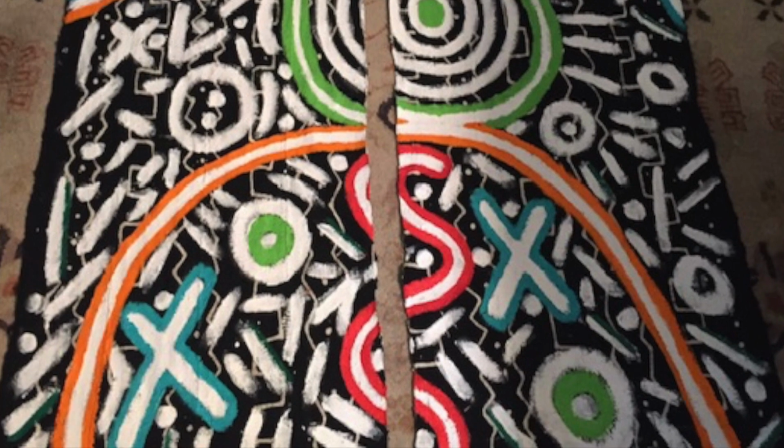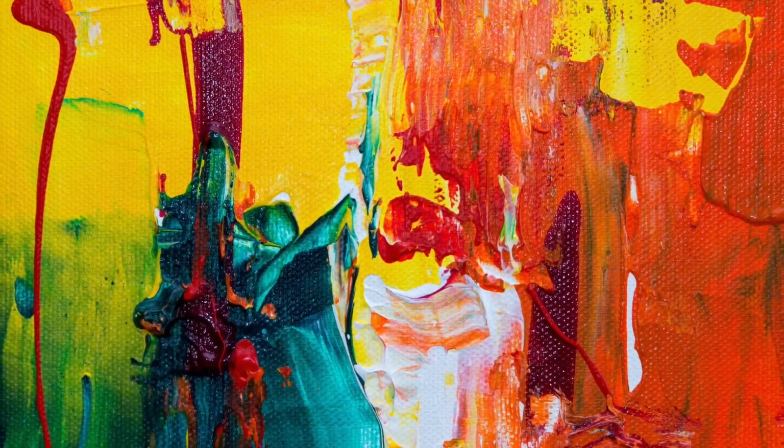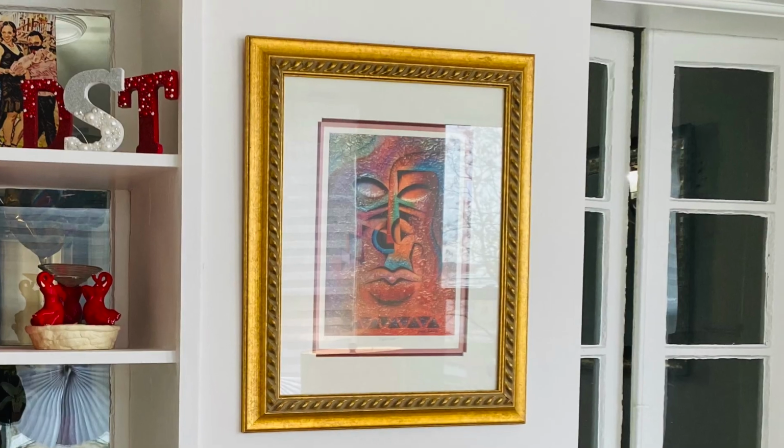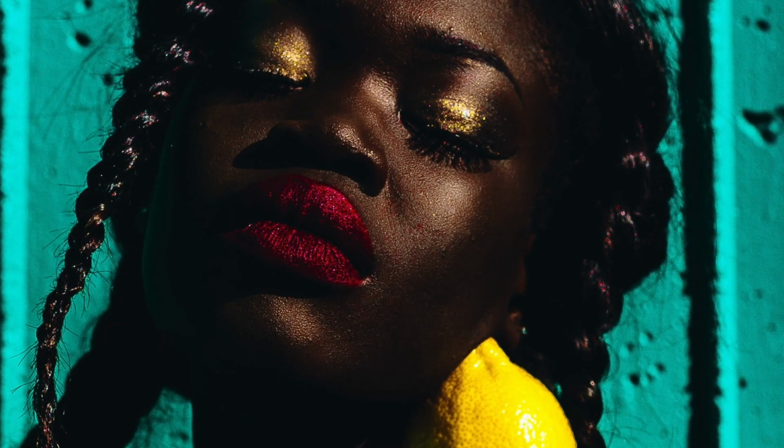Afro Bohemian wall art can be almost anything. I suggest you go with bold, abstract, and graphic art. Art that will celebrate your African diasporic heritage. Afro Bohemian art is celebratory, takes pride in heritage and legacy.